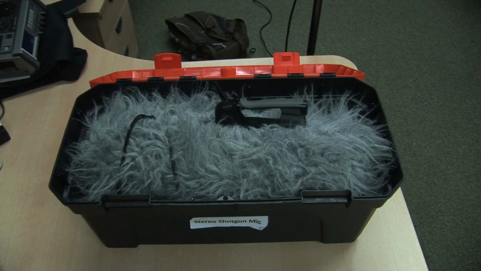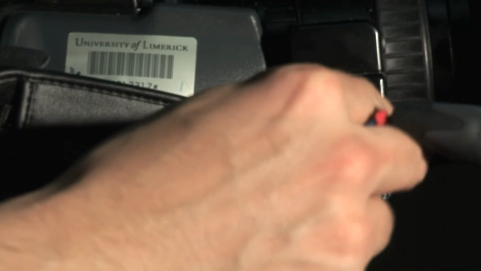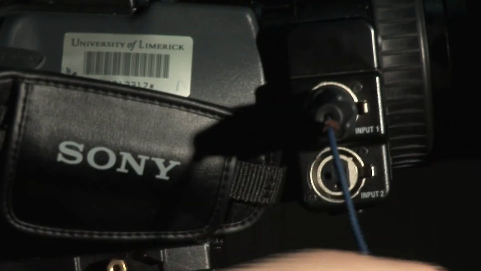There is also a mid-side shotgun microphone. This is used in similar situations as the mono shotgun, but gives an additional channel recording the ambient sounds, useful for later mixing and editing. This is a stereo microphone. Therefore, you must plug in 2 XLR inputs into the camera.